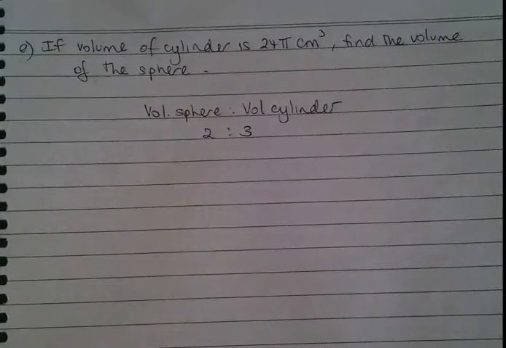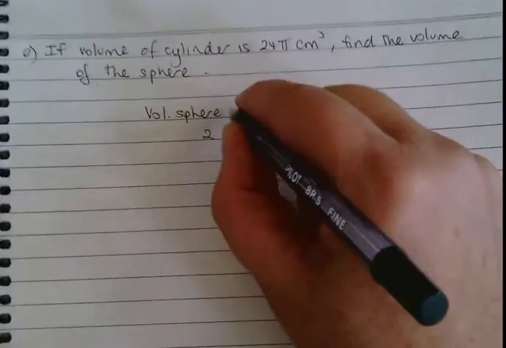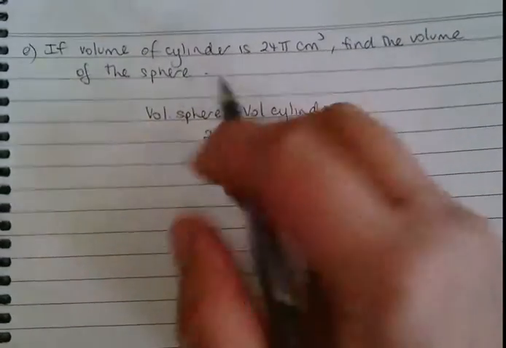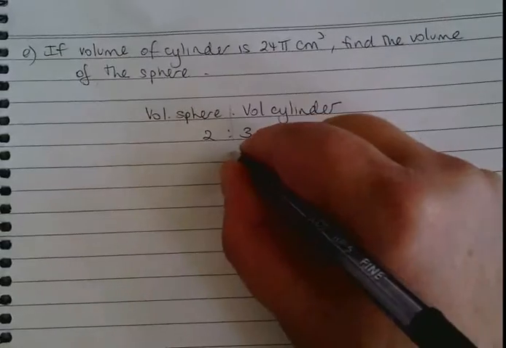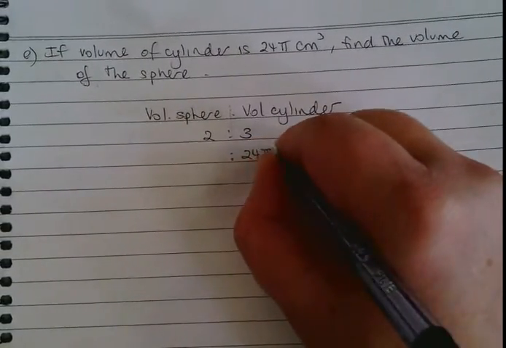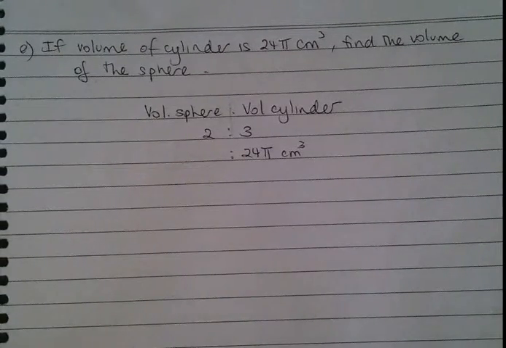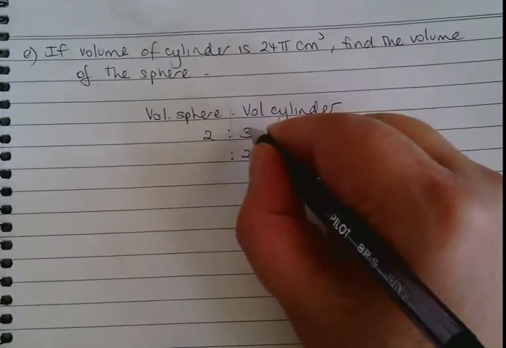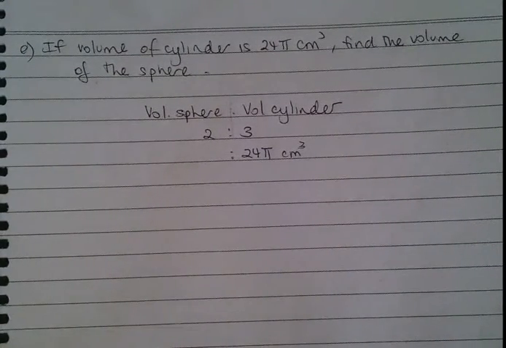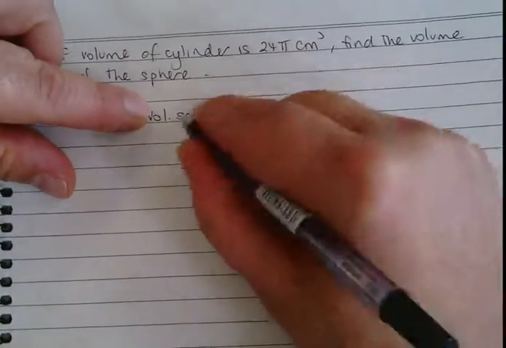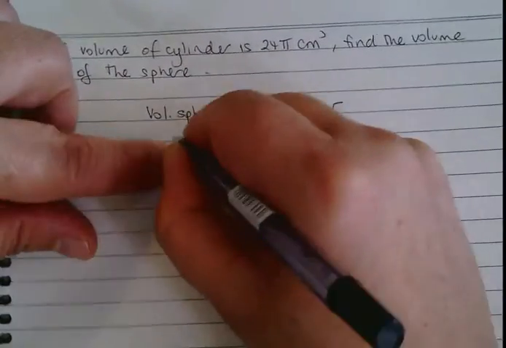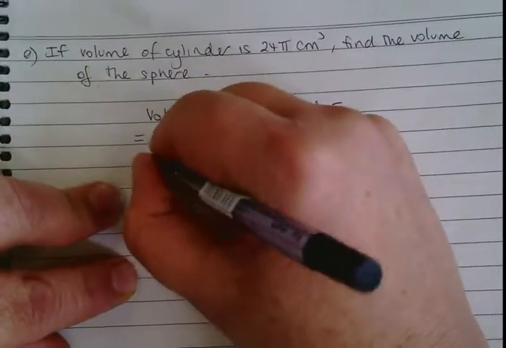Now remember, you can write it as a fraction if you want, or I can draw up a little table. What do you think we did to go from 3 to 24? Times 8 pi.